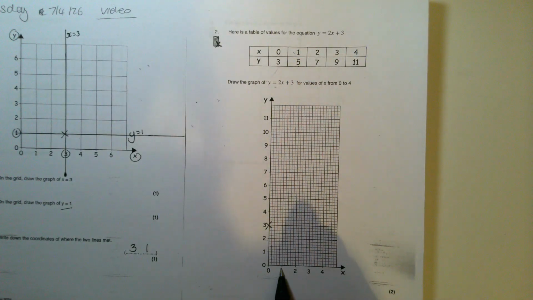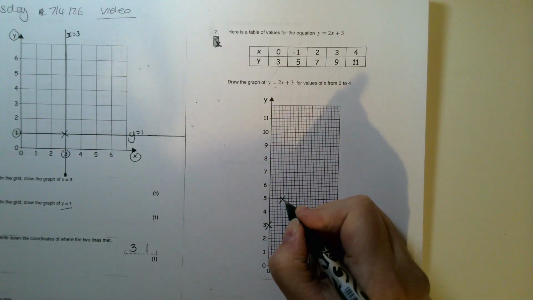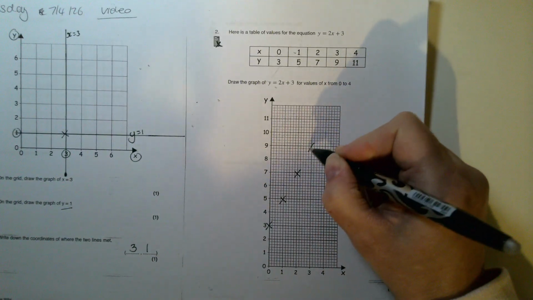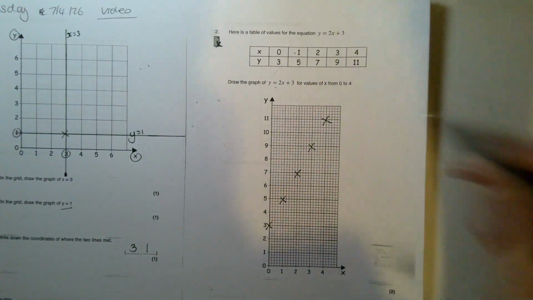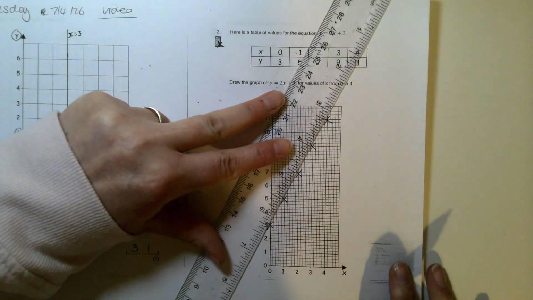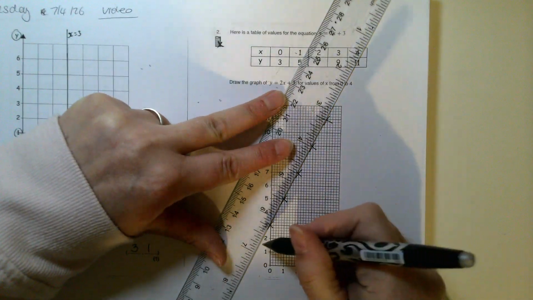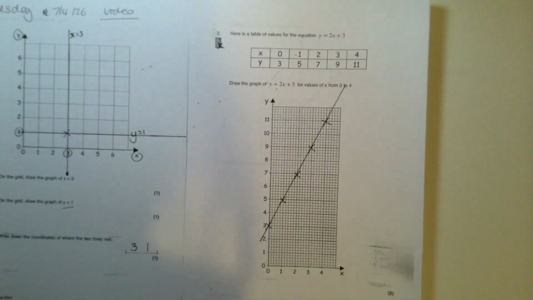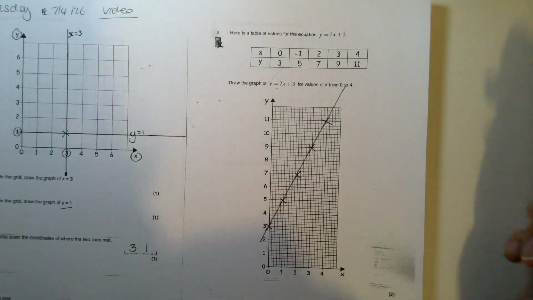1, 5: go along 1 and go up 5. 2, 7, 3, 9, and 4, 11. Use a ruler to join up those crosses and always extend above and below your first and last points. Just really make sure you go across the whole grid.